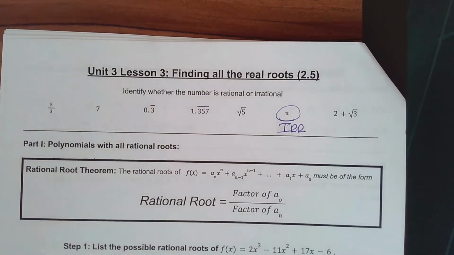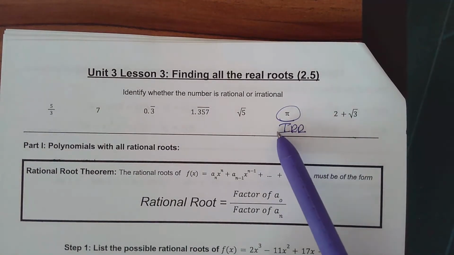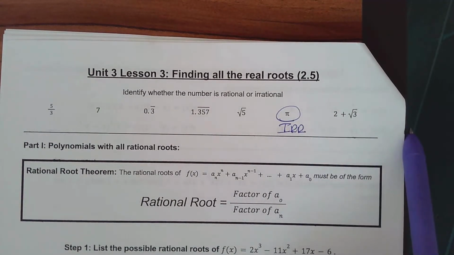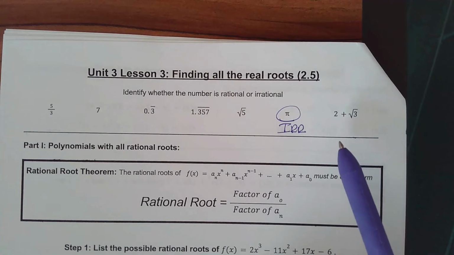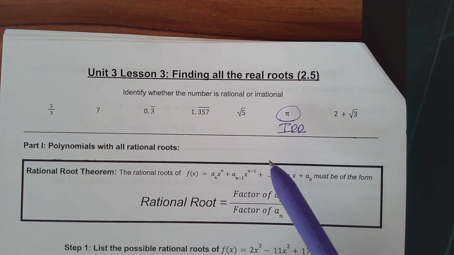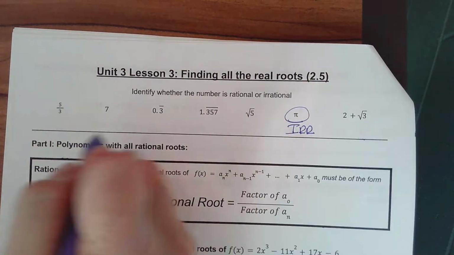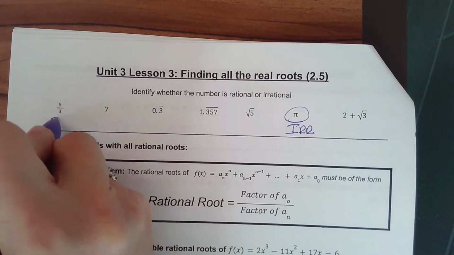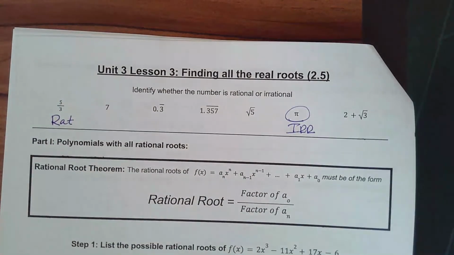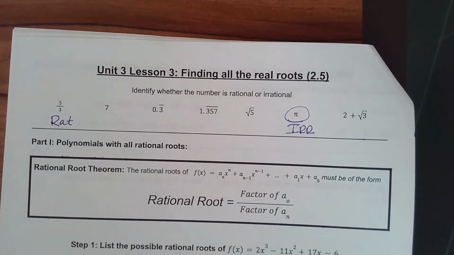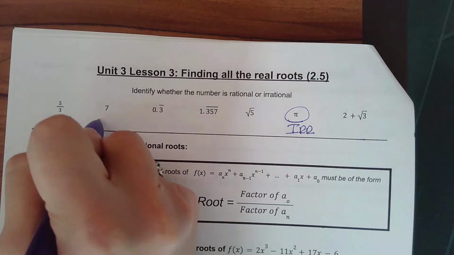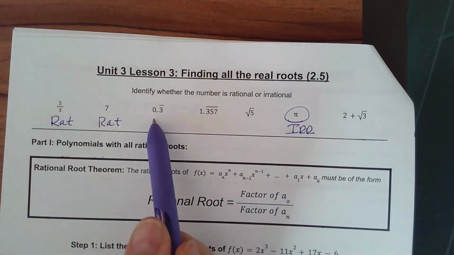So basically, that's what we're looking for. If a number goes on forever, so it's infinite, but has no pattern, like it doesn't repeat the same digits over and over again, then it's considered an irrational number. 5/3 is considered a rational number. Why? Because it can be written as a fraction. So all fractions, all whole numbers, all integers, all negatives, positives, are all rational numbers. A whole number like 7 is a rational number.